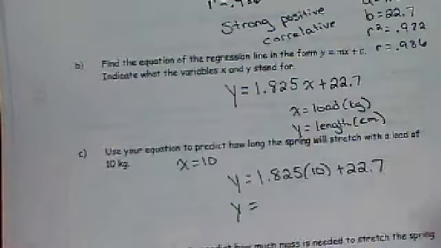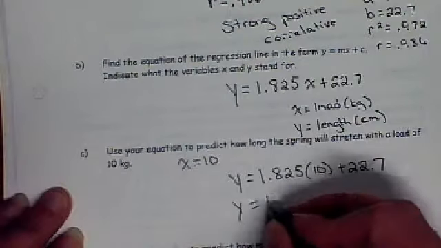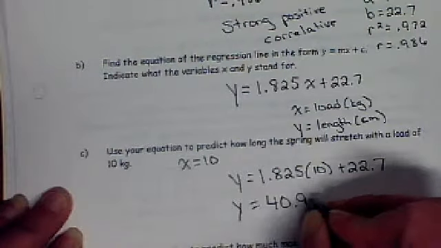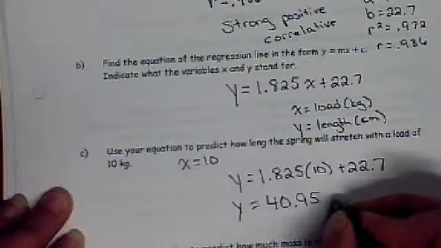And you should get, if I typed it in right, times 10 plus 22.7, you should get 40.95. Don't forget your units.